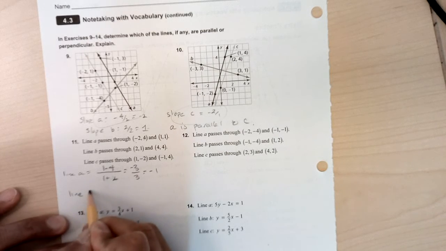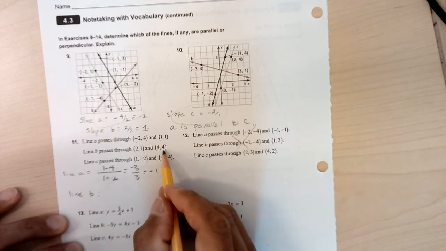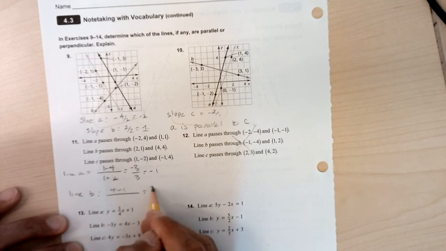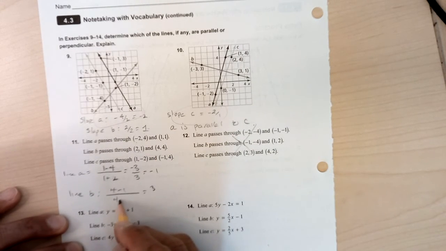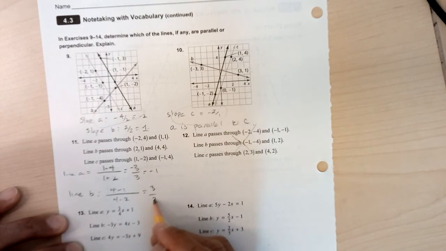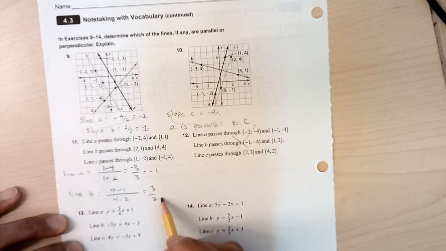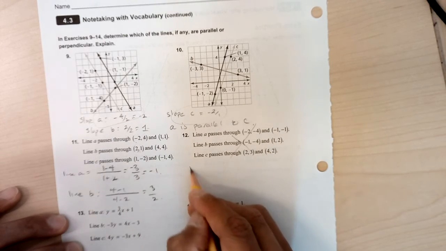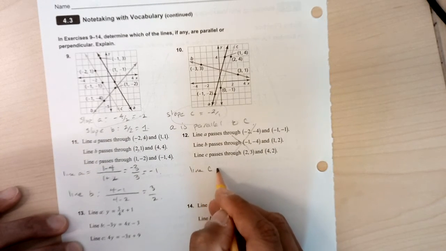And then repeat the process for line B and line C. For line B, 4 minus 1 is in the numerator, that's 3. 4 minus 2 in the denominator, that's 2, so 3 halves. These are not the same, nor are they opposite reciprocal, so they're not parallel or perpendicular. But let's figure out the slope of line C.